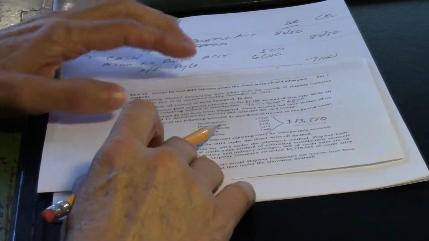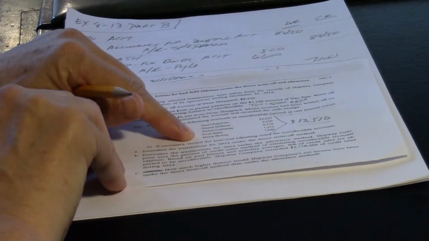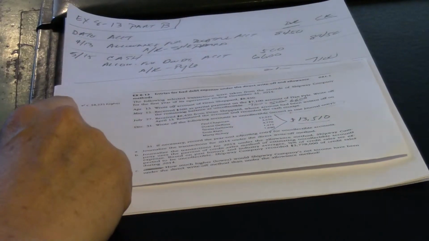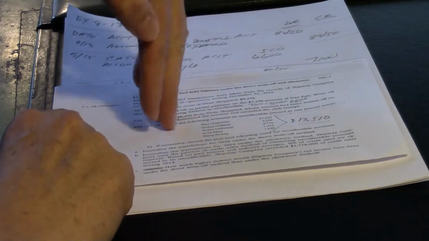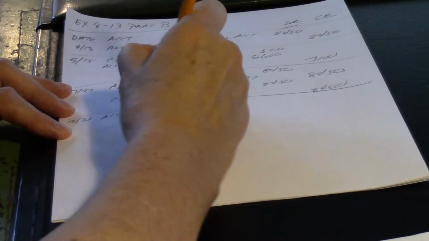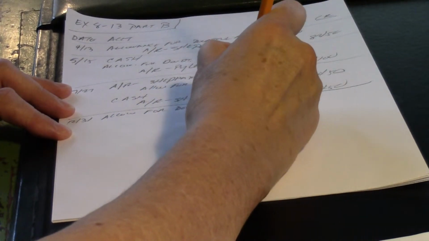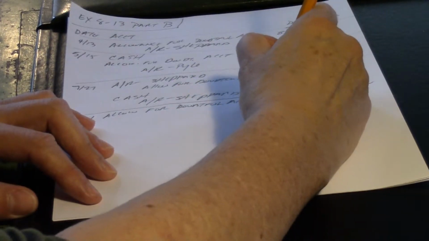Wrote off the following accounts as uncollectible. Record as one journal entry. All right, so we sat down at the end of the year and we said, oh, I don't think we're going to get money out of these people, so let's just get them off the books, start fresh in the new year. So we sit down and write each of these off to the allowance, right? So 12/31, allowance for doubtful accounts, and the amount is the total, right? We add them all up, it's 13,510.